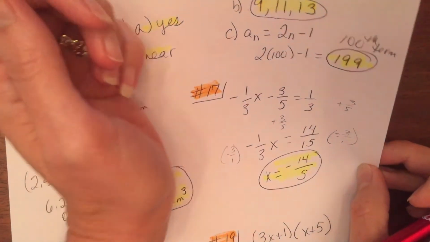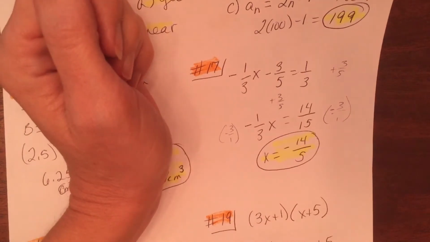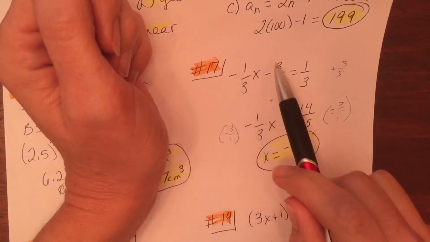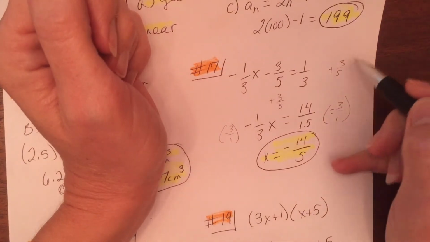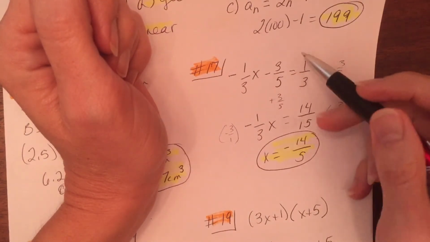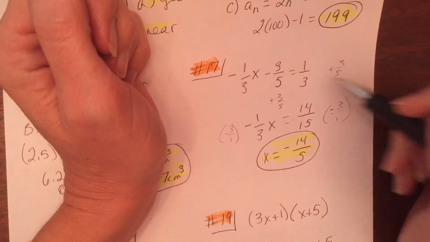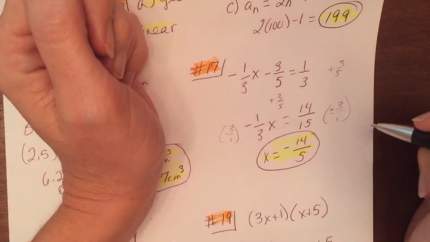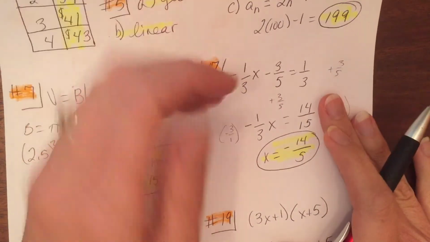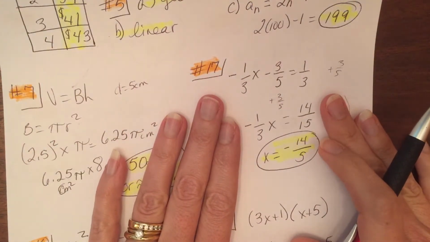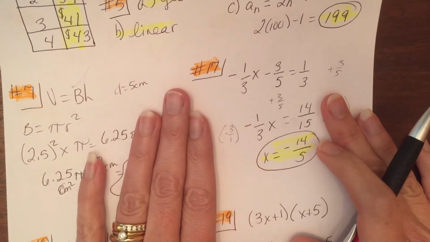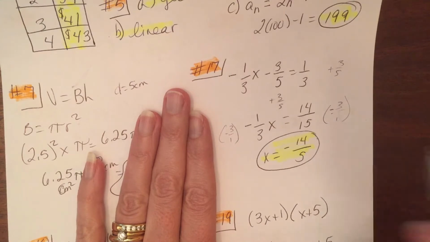Okay. Number 17, negative 1/3 x minus 3/5 equals 1/3. So the first thing I did was I added 3/5 to both sides. I had to change my denominator to 15, so 3/5 became 9/15. 1/3 became 5/15. That gave me 14/15. Okay, so now I have negative 1/3 x is equal to 14/15. What's happening to x? It's being multiplied by negative 1/3. How do I undo that? Multiply by the reciprocal. So I need to multiply both sides by negative 3/1. My final answer is negative 14/5.